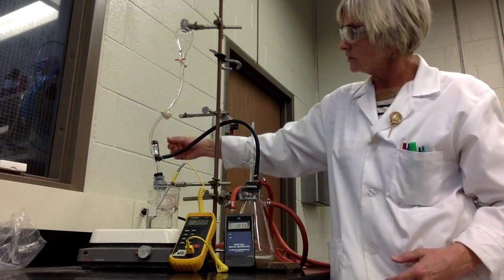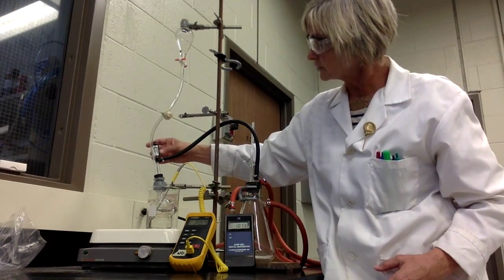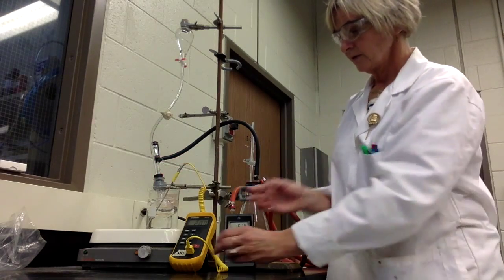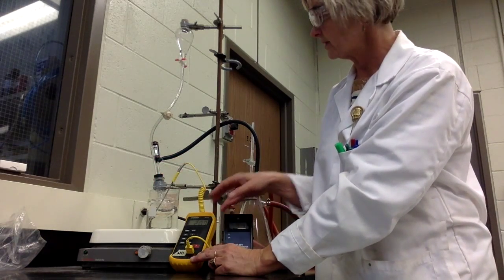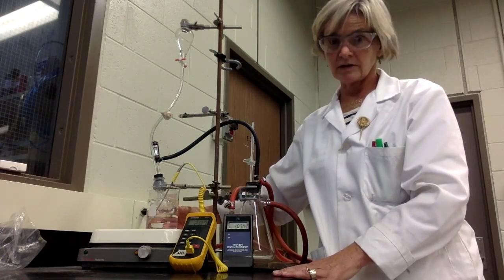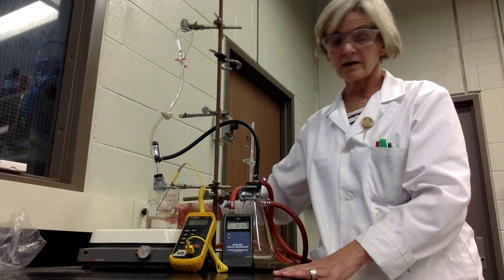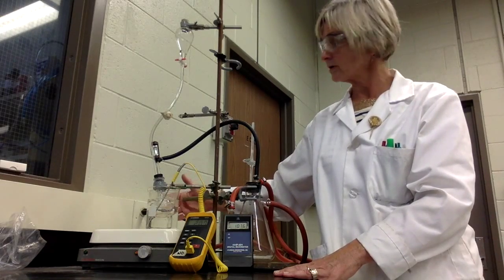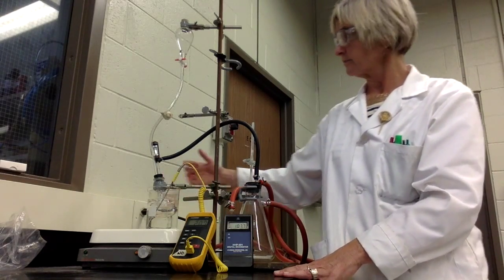rather than making its way into the room. You'll notice we have an electric thermometer here that's giving you the temperature of the system. We also have a digital thermometer here, and that's just to help monitor the temperature of your bath. You don't want to be heating your bath up too much. It needs to be 5 to 10 degrees warmer than the system itself.